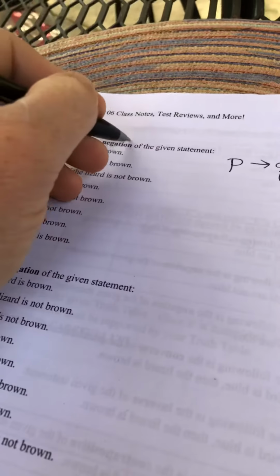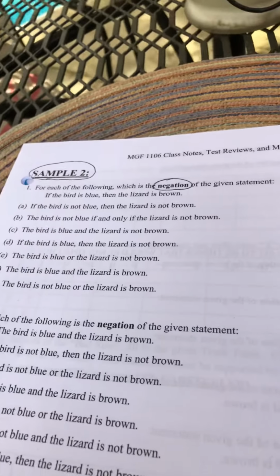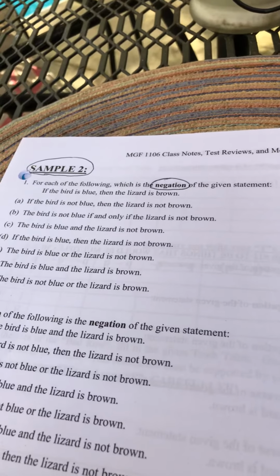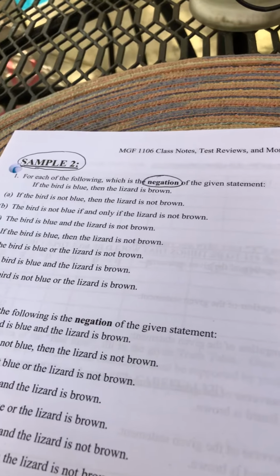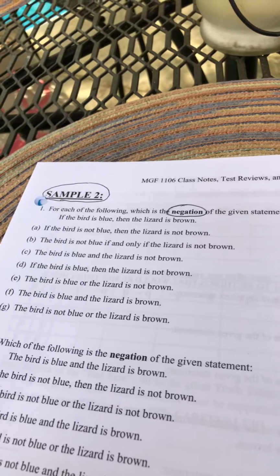Now, what we're trying to do is to negate it. So if you look on your cheat sheet or your memory sheet, I want you to find the option that says the negation of the conditional.